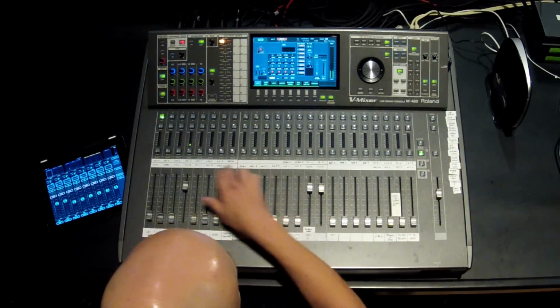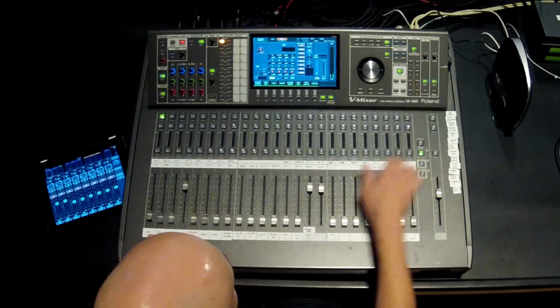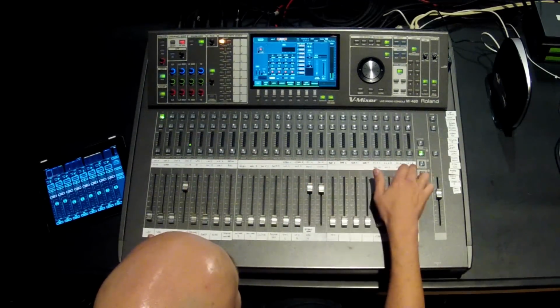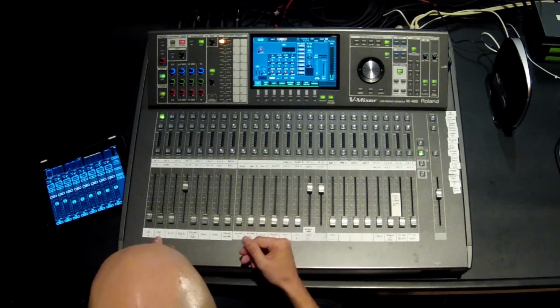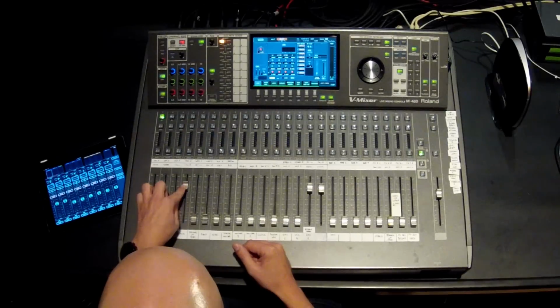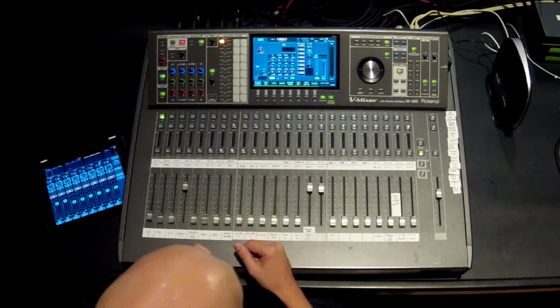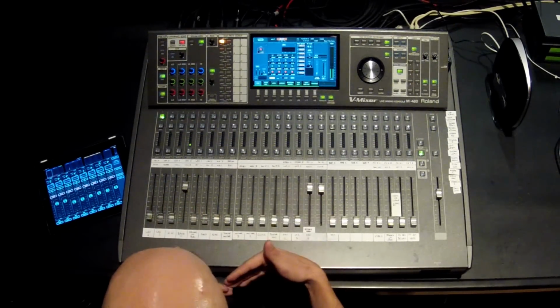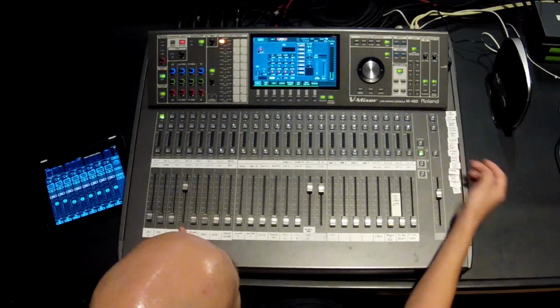And then this console has 16 auxiliaries and 8 matrices. So these are our aux masters and our matrix masters. So if you were, for example, doing a mix to a wedge, you would be able to grab the fader, and that would be the master for that particular wedge, for example. And then we also have our effects returns masters that we can access as well.